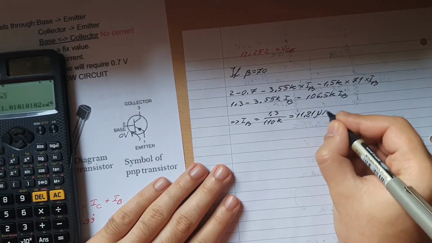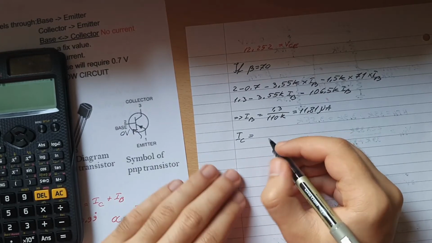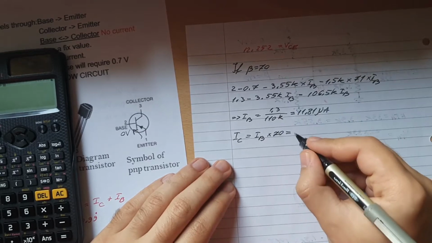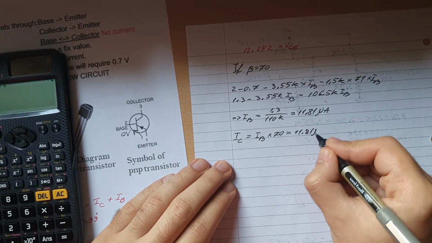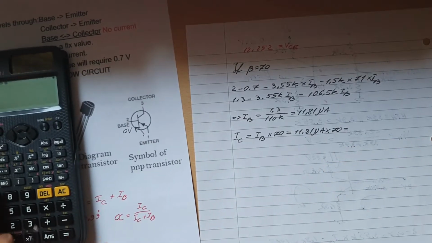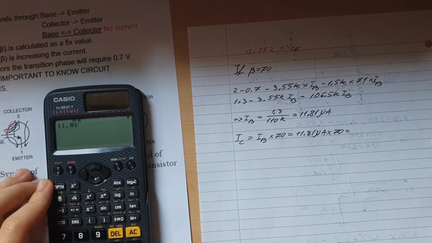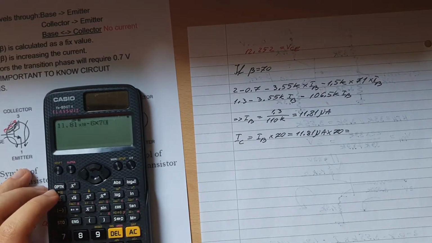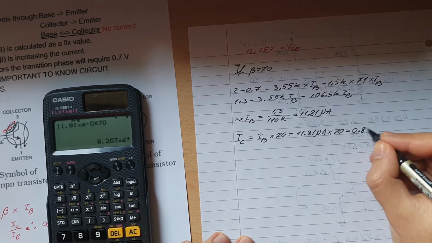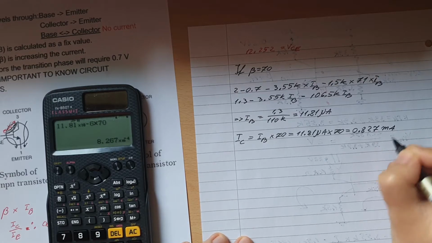Alright, IC will simply be equal to IB times 70, and that's equal to 11.81 microamps times 70. I'll just leave it here so you can see also, that's the minus 6 times 70, that would be 0.827 milliamps.